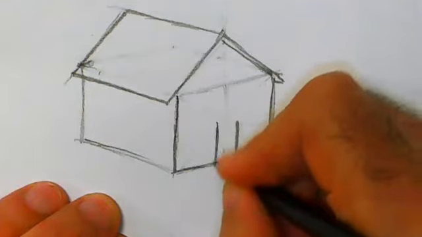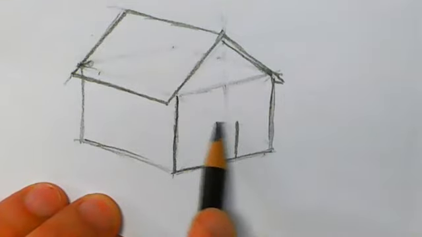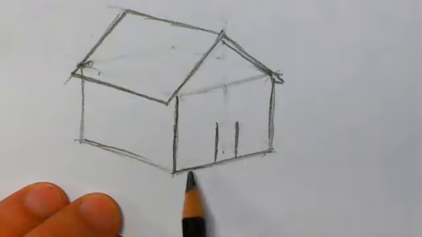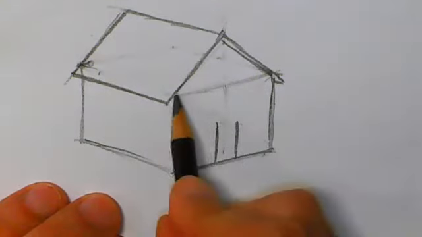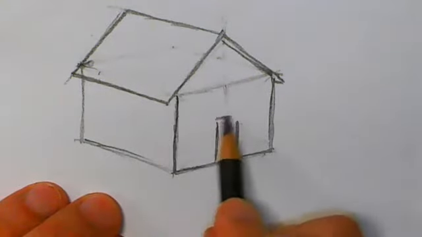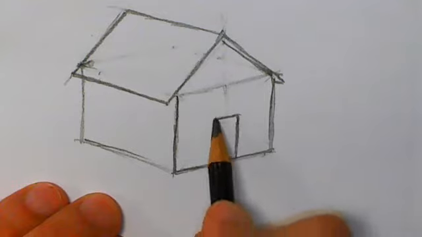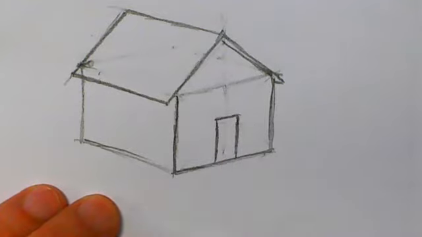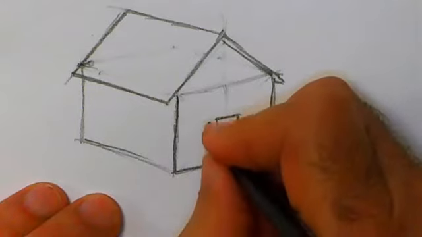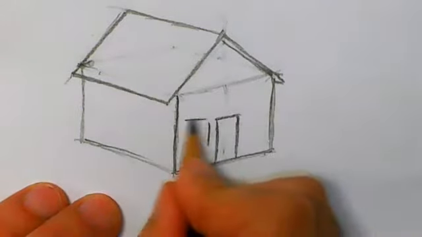Now, this little line for the top of the door doesn't go straight across because remember, this goes northeast, this goes northeast. So the top of my door is going to go northeast also, okay? So all those need to be consistent. I'm going to put a window on the sides because that's what I did when I was a kid.